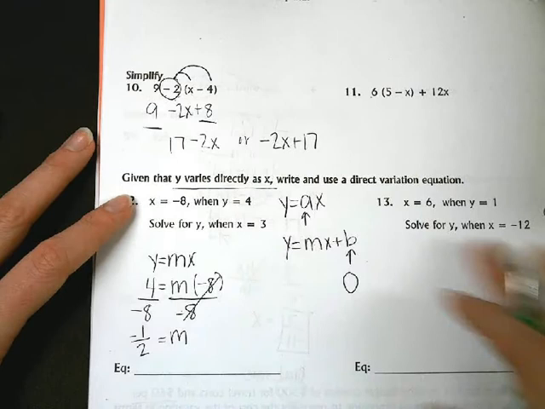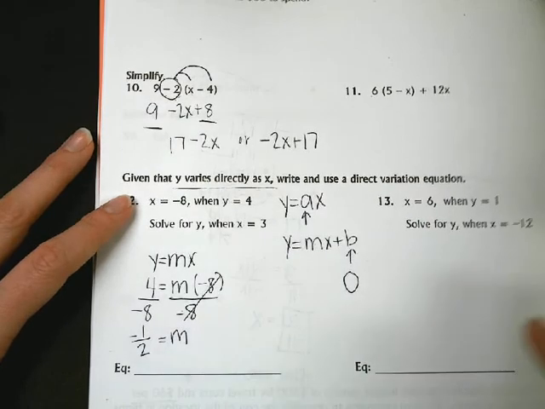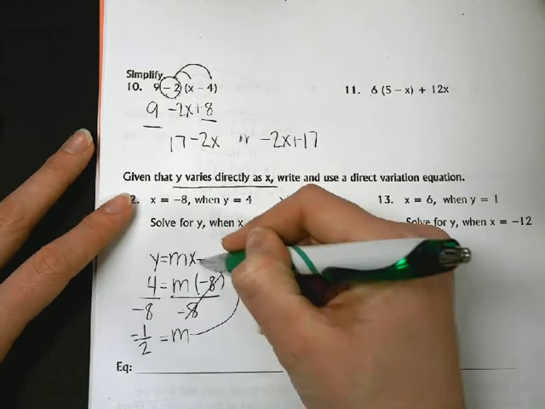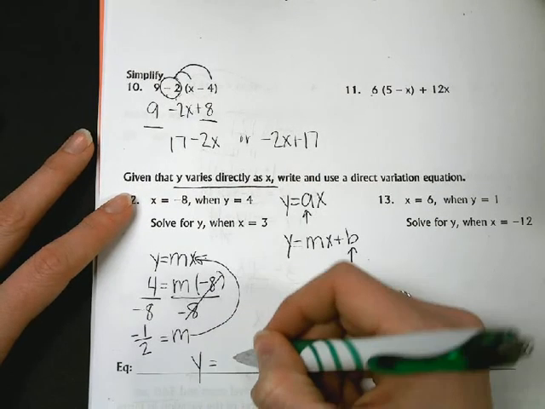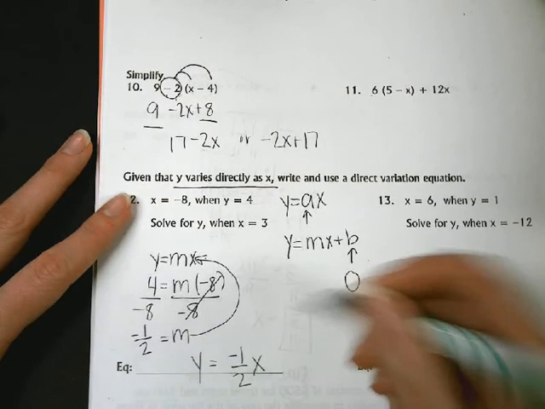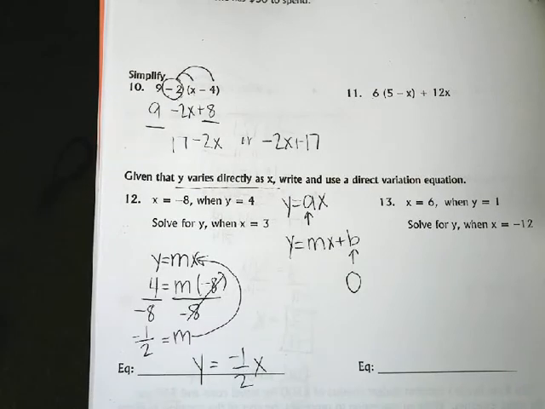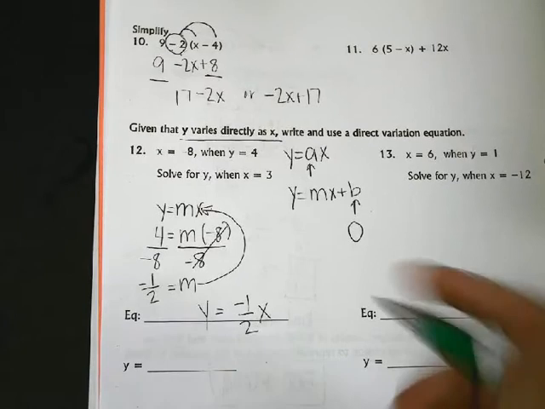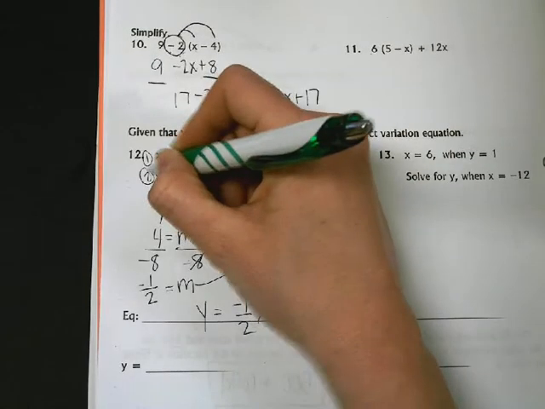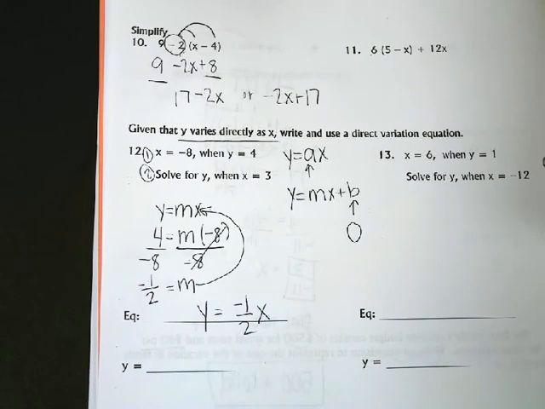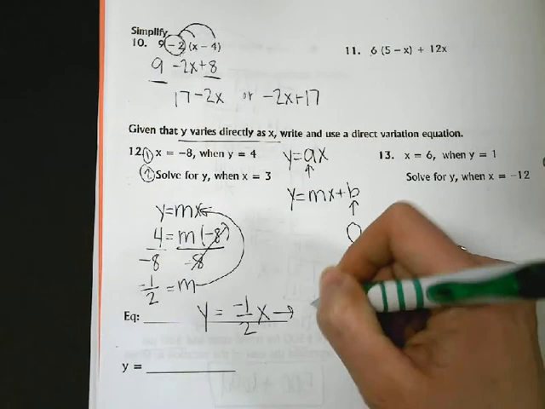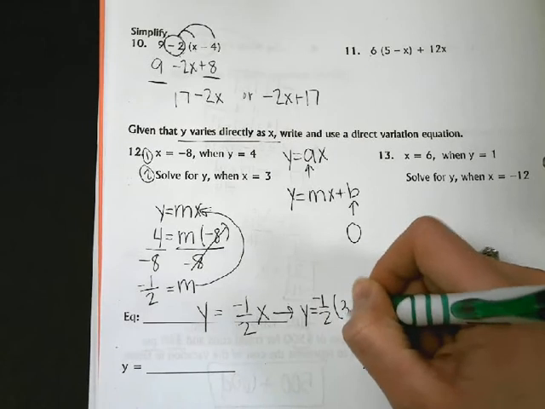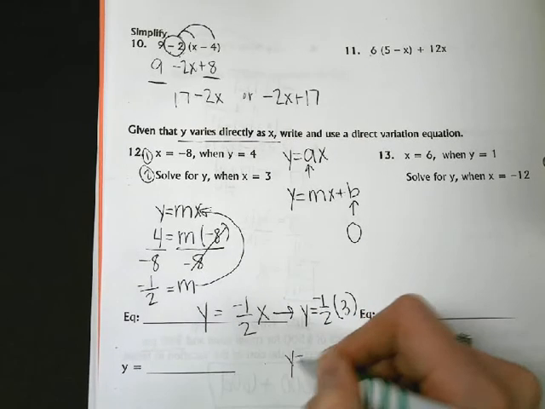From there, it's a two-part question. It asks me to solve for y when x is 3. So I plug in y equals negative 1/2 times 3, which is the same thing as negative 3/2. This would be what y is when x is 3. Okay, direct variation. We take that one step further when we start talking about graphs.